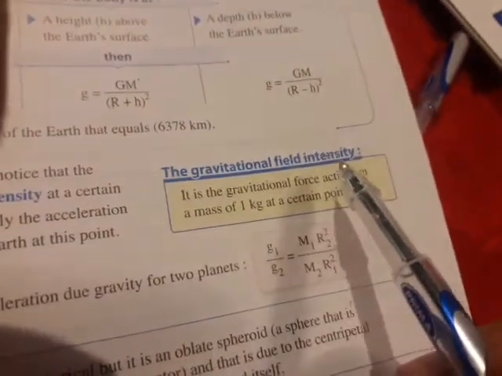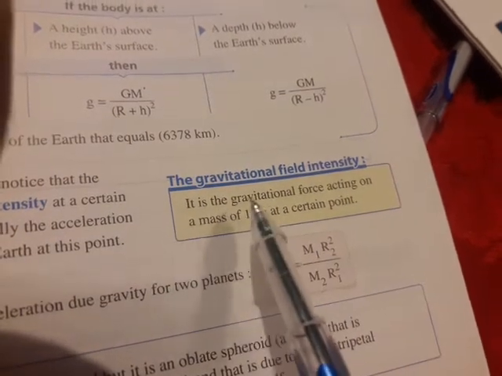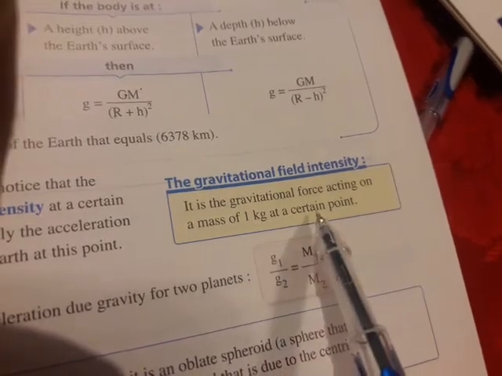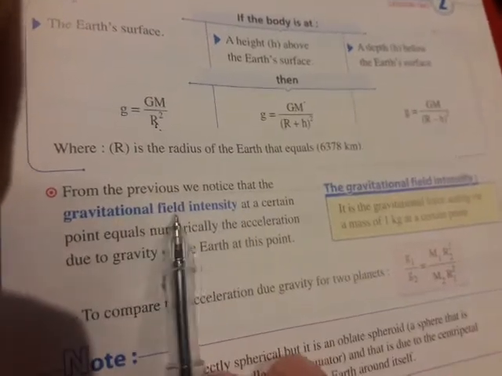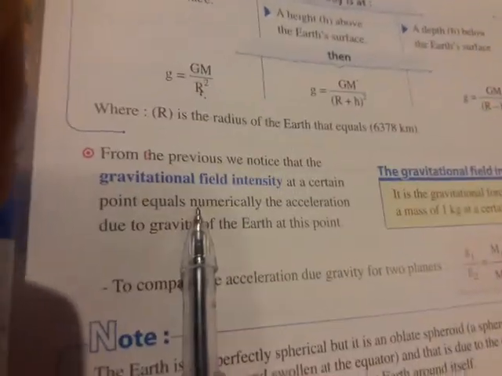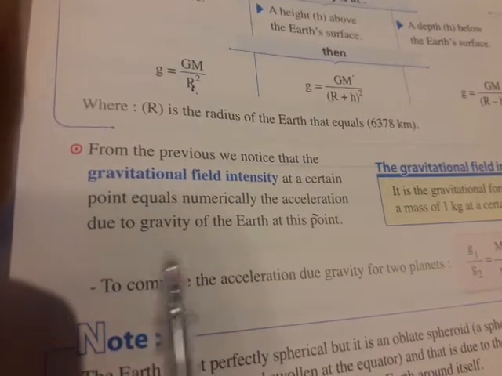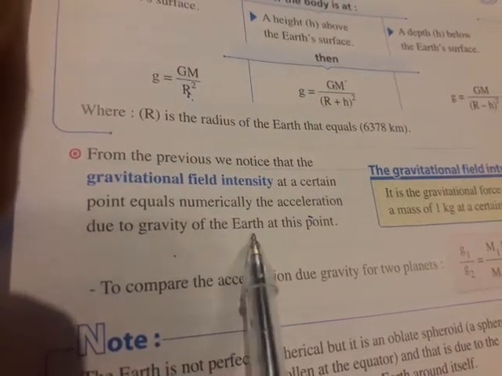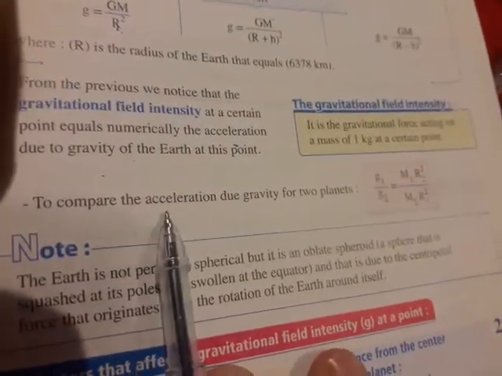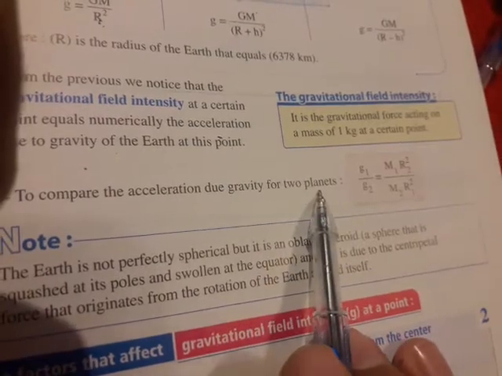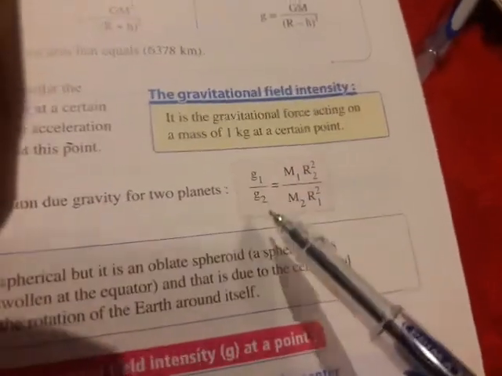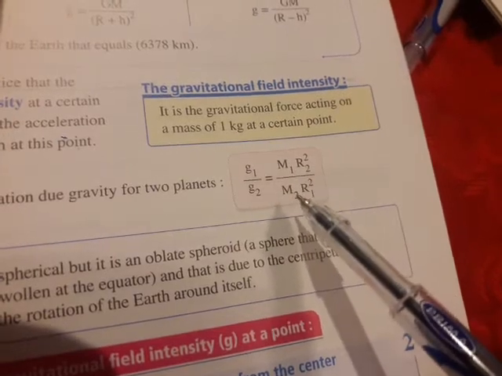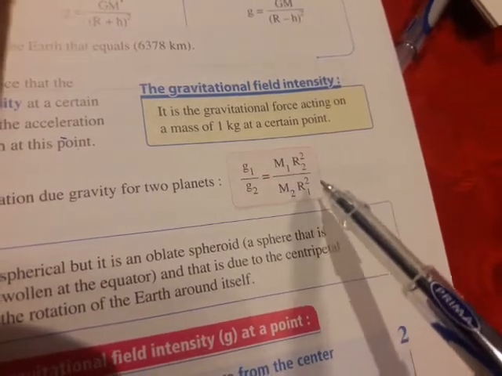Gravitational field intensity. It is the gravitational force acting on a mass of 1 kilogram at a certain point. From previous, we noticed that gravitational field intensity at a certain point equals numerically the acceleration due to gravity of the Earth at this point. To compare between the acceleration due to gravity for two planets, g1 over g2 equals mass 1 over mass 2 times R2 square over R1 square.